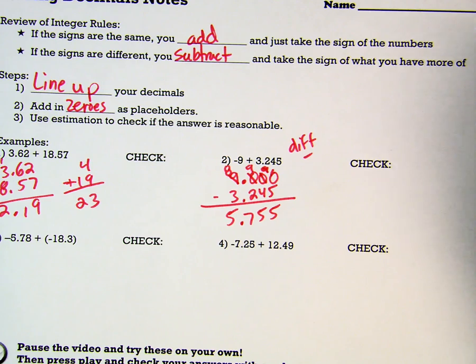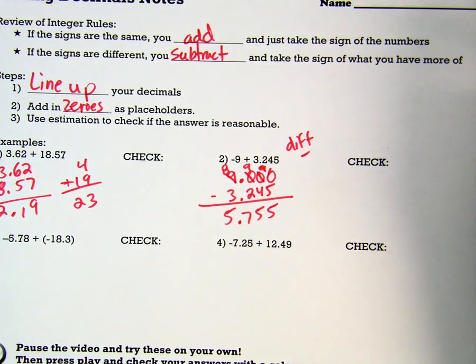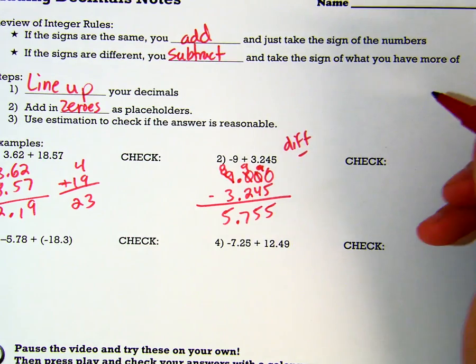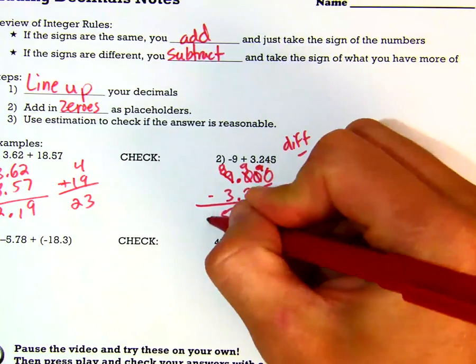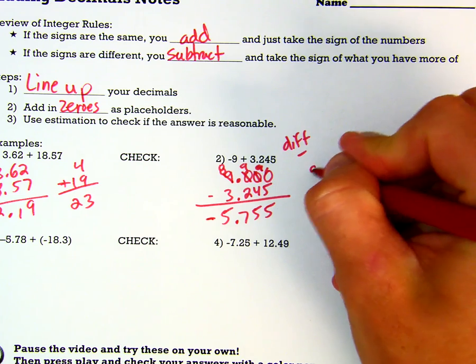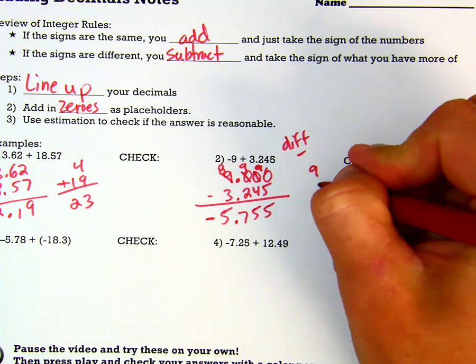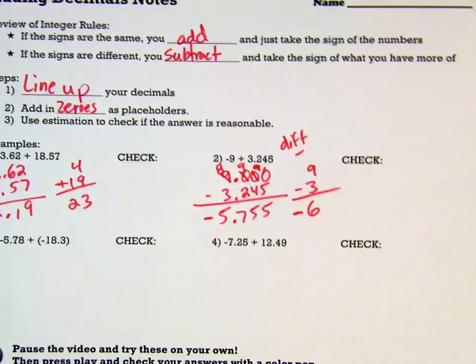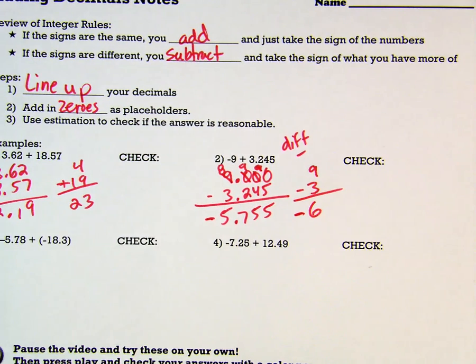5.755. I'm going to check to see if it's a reasonable answer. And first I actually have to look and see if it's a positive or negative. The negative 9 has a larger value. So let's estimate now. 9 stays at 9. 3.245 turns into 3. Subtract them, and I get 6, negative 6. So yes, those are reasonable.